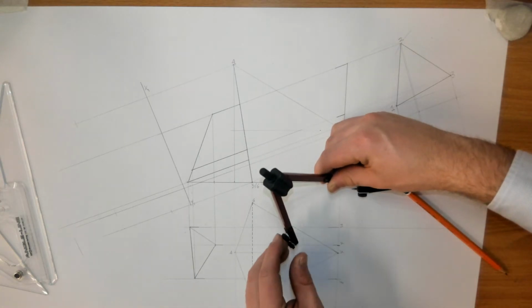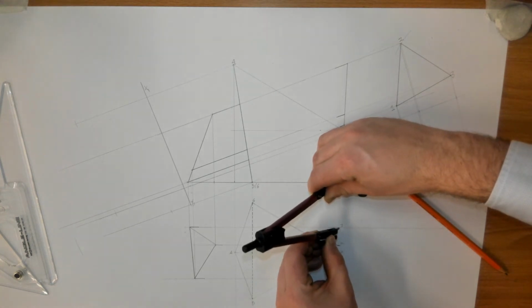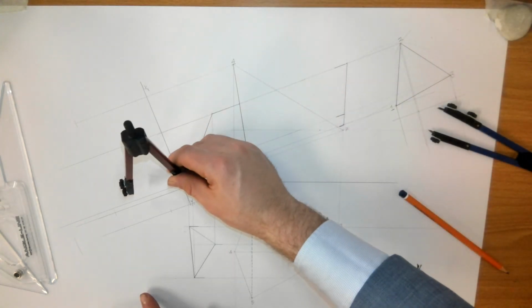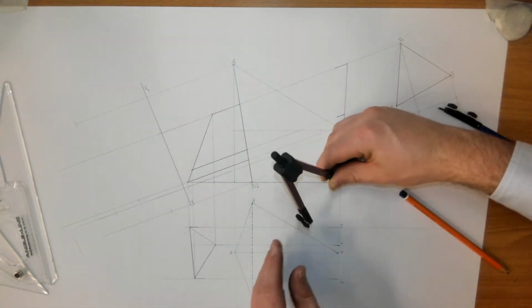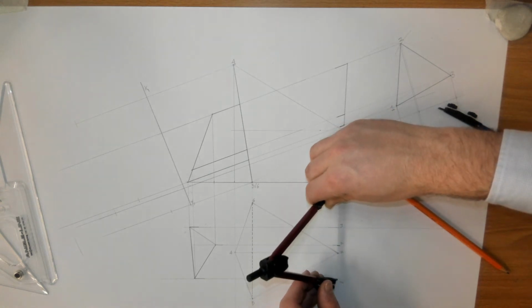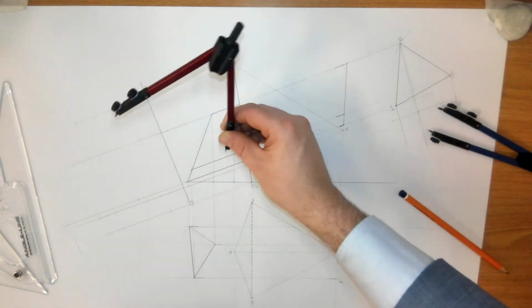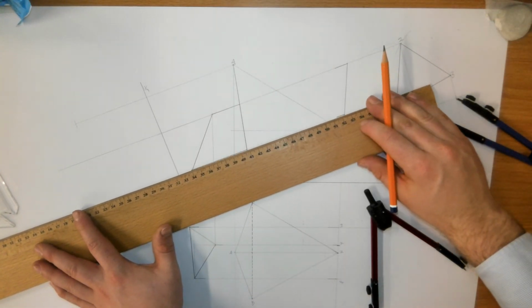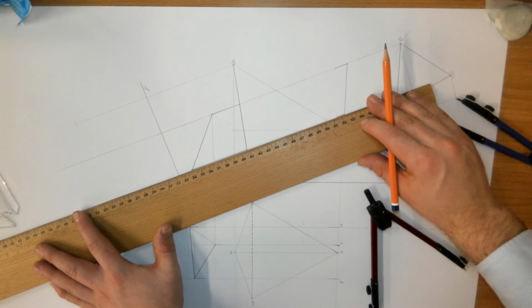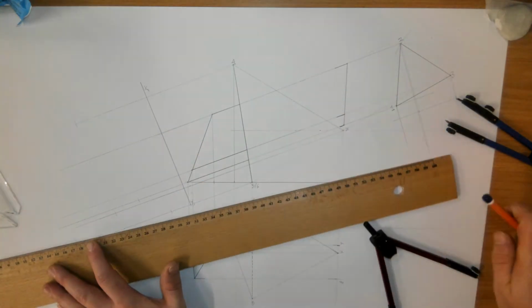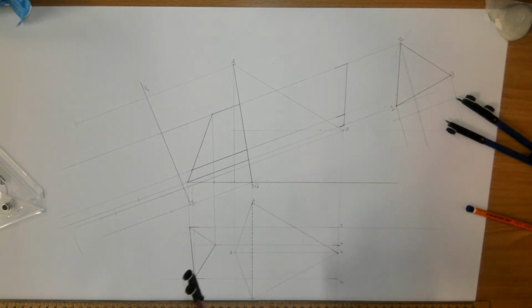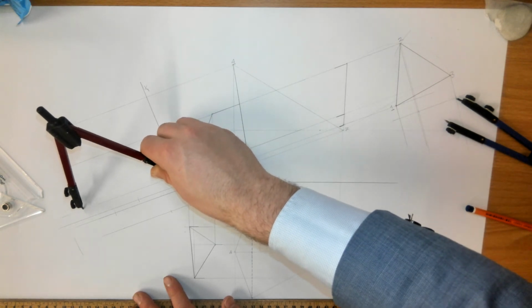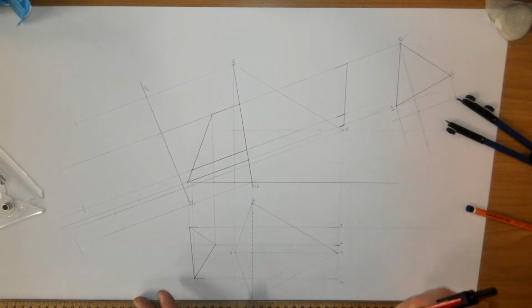Right, then 1 and 3. So 1 there. 3. I've yet to do 3. And then 2.